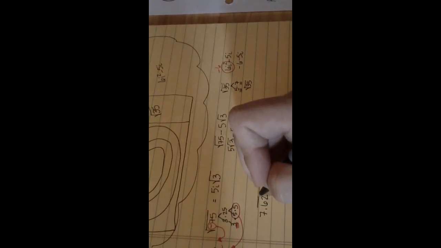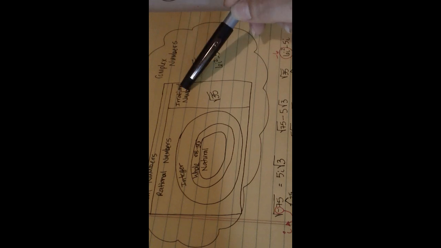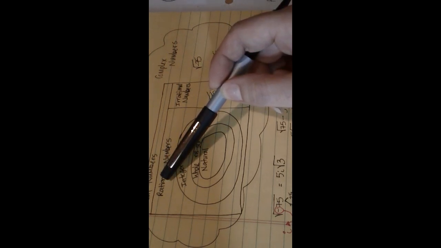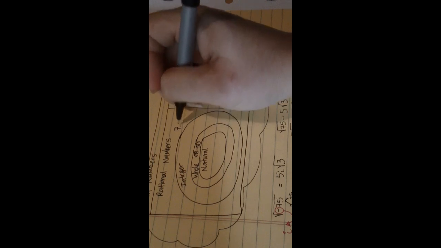The next one is going to be 7.62 with a bar over the 62. That symbol with a bar means that it's a repeating decimal. The definition of irrational numbers is a decimal that does not repeat and never ends. A rational number is a number that can be written as a fraction, and it includes all decimals that either end or repeat. Since we've got a repeating decimal, it's going to go into the rational numbers category, so 7.62 repeating goes right in there.